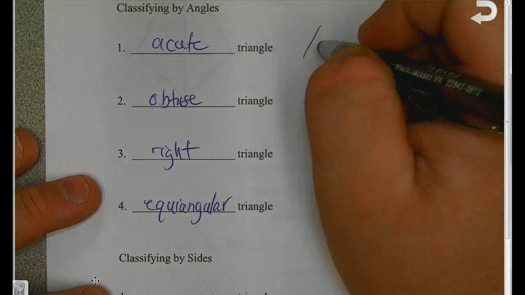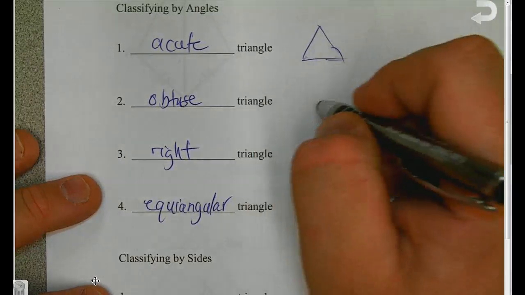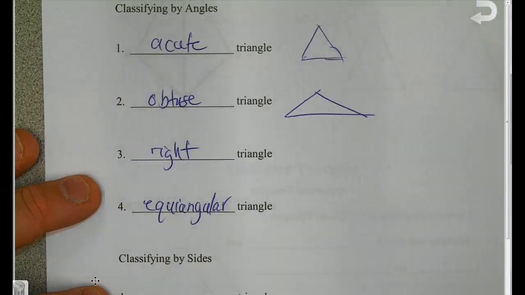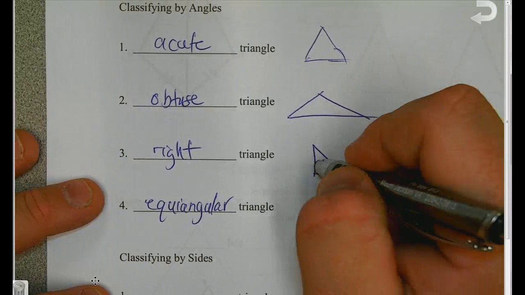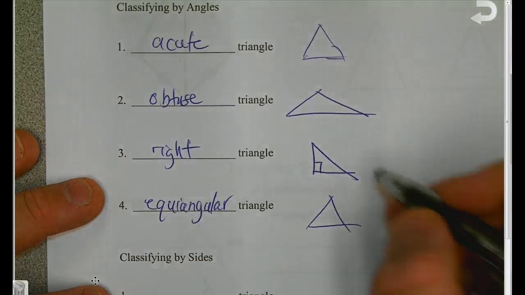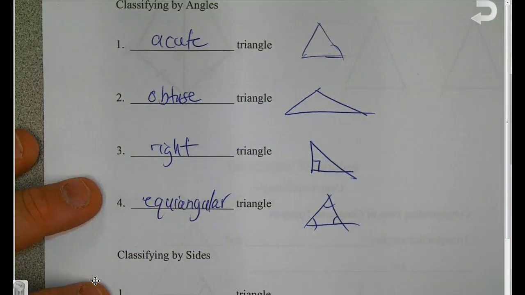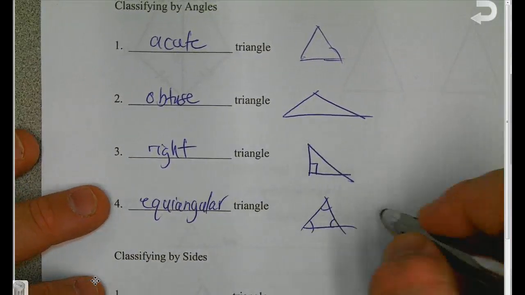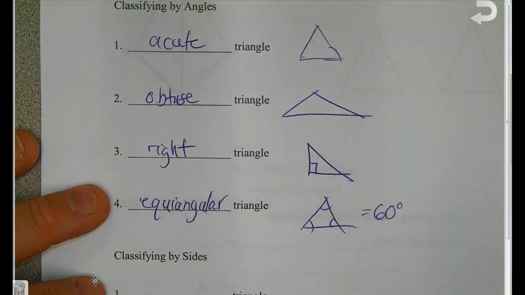An acute triangle has all small angles. An obtuse triangle has one big angle. A right triangle has one 90-degree angle. And an equiangular triangle looks like an acute, but all of the angles are congruent. That means that all of the angles are equal to 60 degrees.